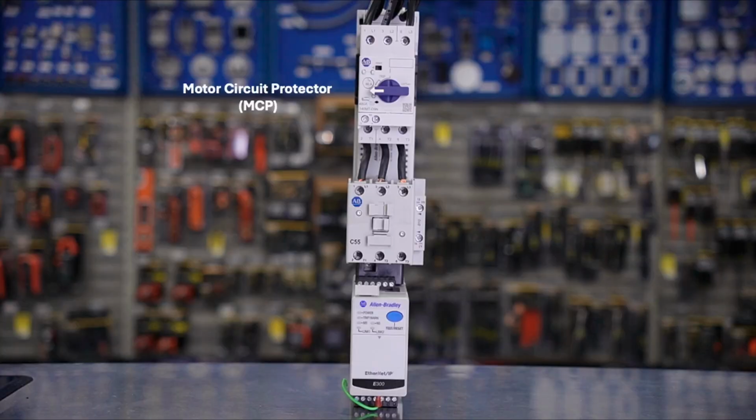Next is the MCP, or the motor circuit protector. As its name implies, this device is specifically designed for short circuit protection of the downstream equipment in a motor power circuit. As you can see here, MCPs are typically used in a three-piece combination motor starter as the motor disconnect and short circuit protective device mounted on the line side of the contactor. The overload protection for the motor is provided by an additional overload relay such as a bulletin E100 or E300 shown here.